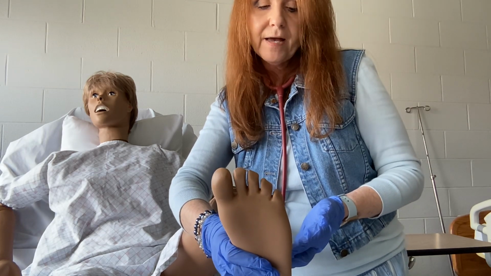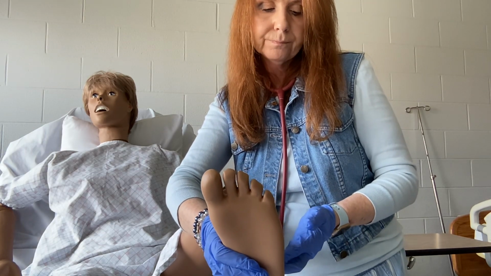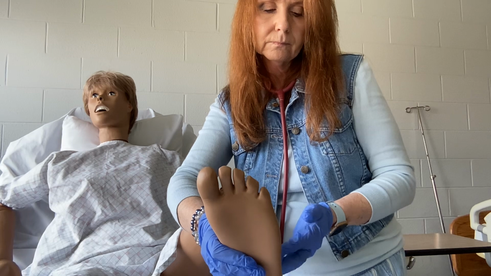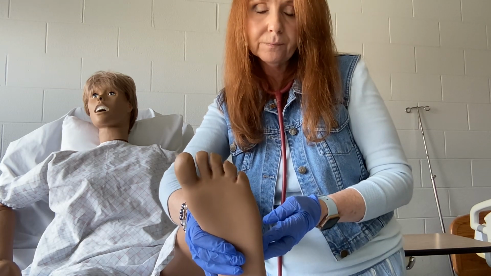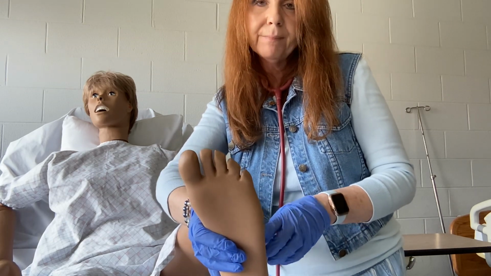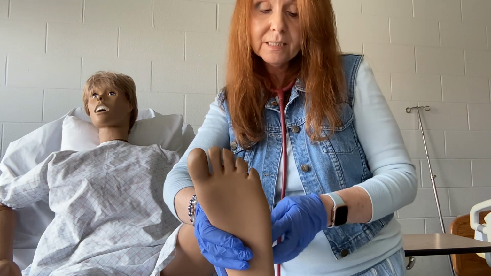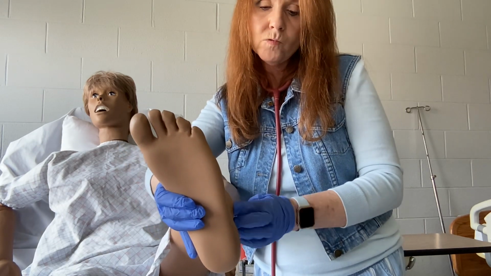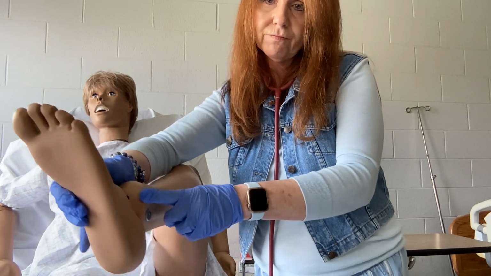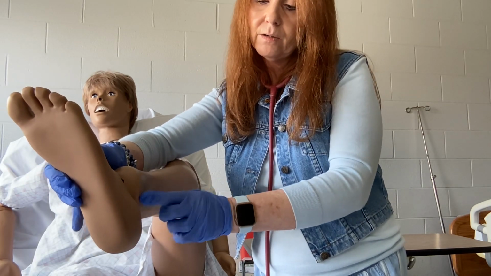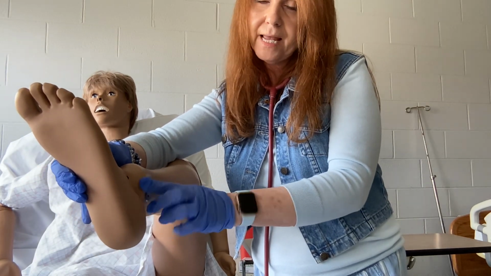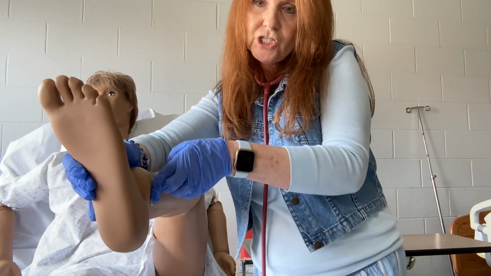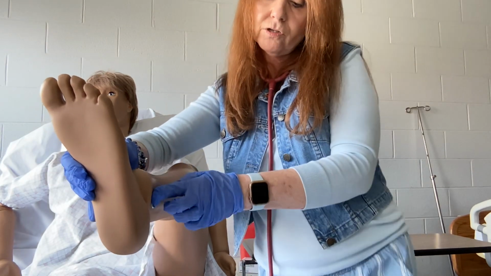Now I'm going to find her posterior tibial, and you're going to find the malleolus, and that's that big bone. So you find her malleolus right there, medial malleolus, and find that indention that we all have, and if you feel your foot, you'll find that.